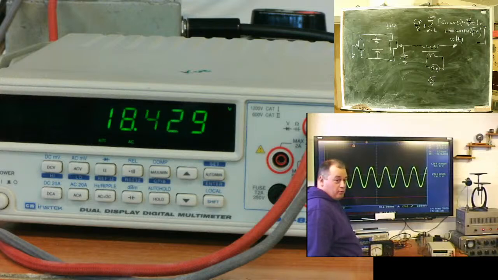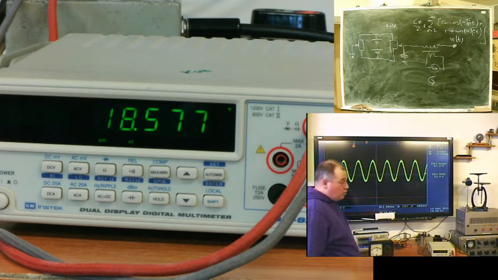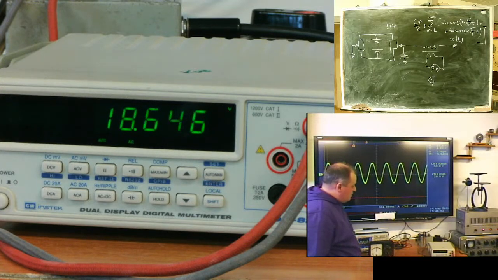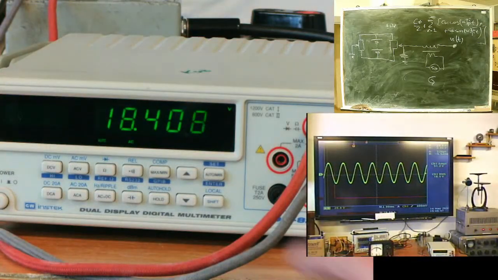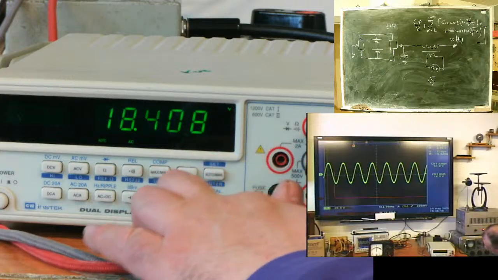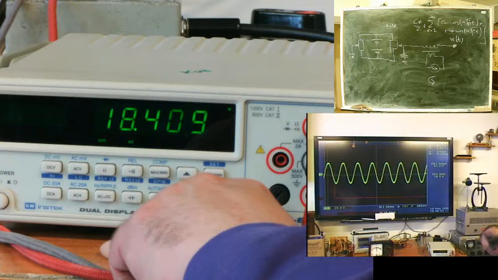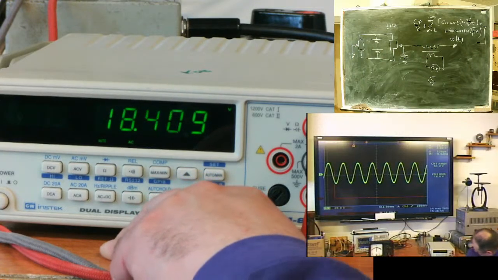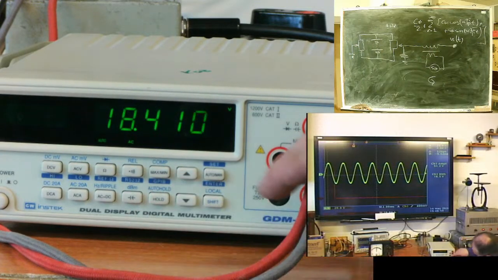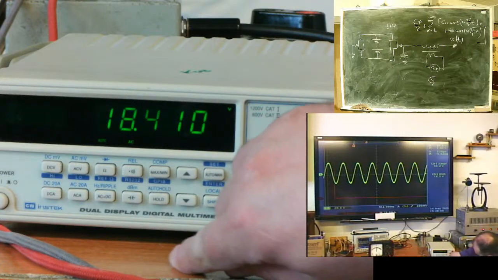And what about the DC component? No reaction. Yes. Again, only with the help of a special mode.